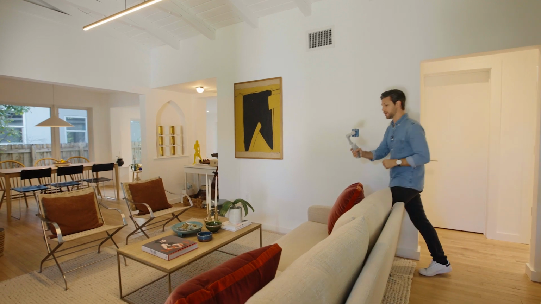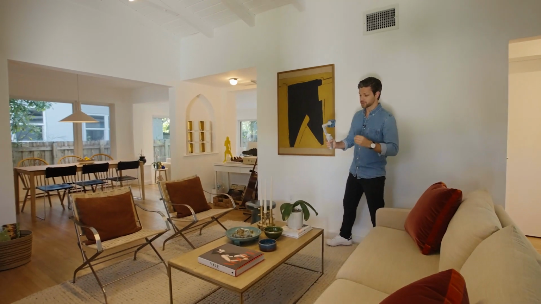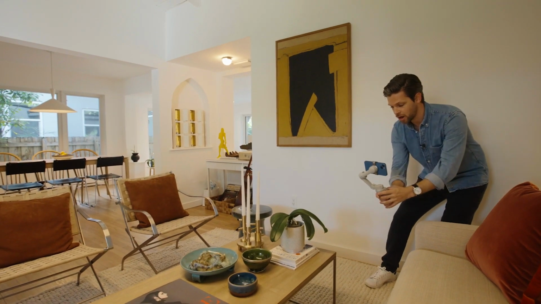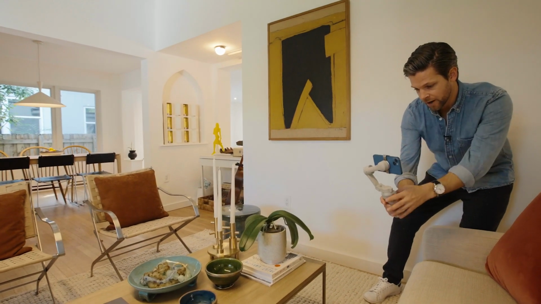I'm gonna get my detail shot. Again, another opportunity to capture the texture or personality of the space. So let's go ahead and get some shots of this coffee table. I've got the fireplace in the background.